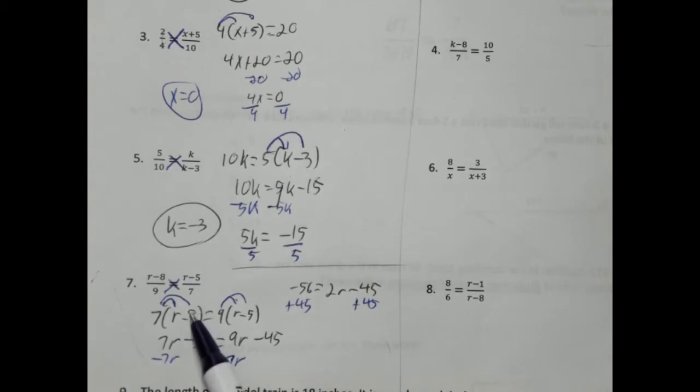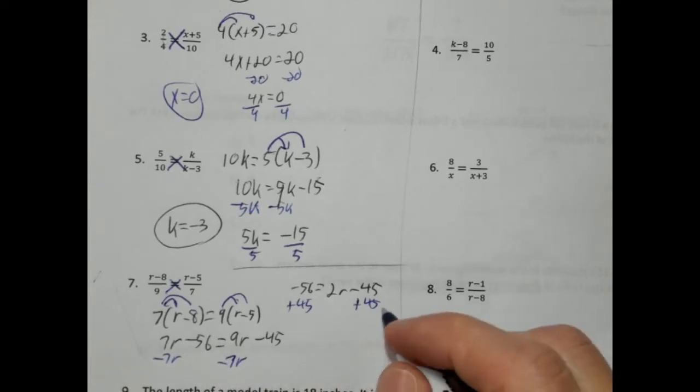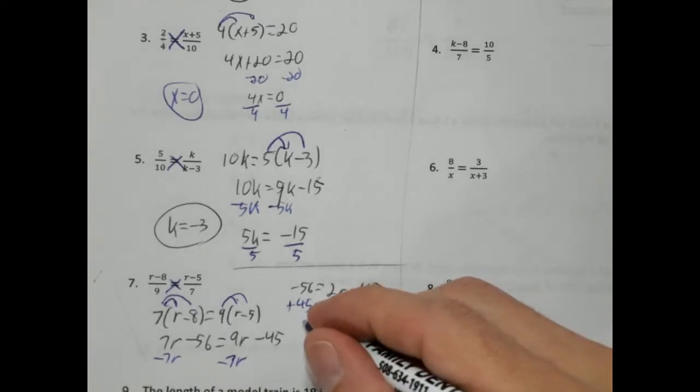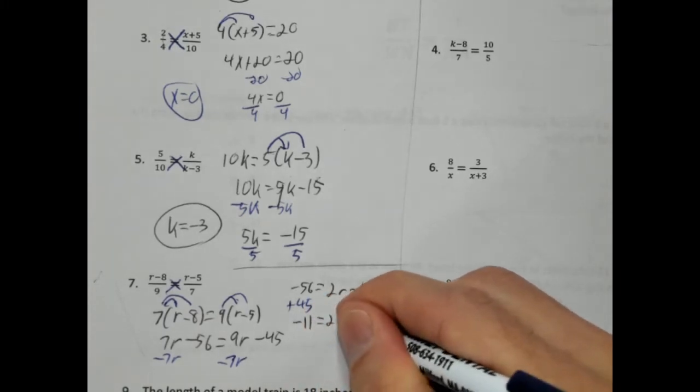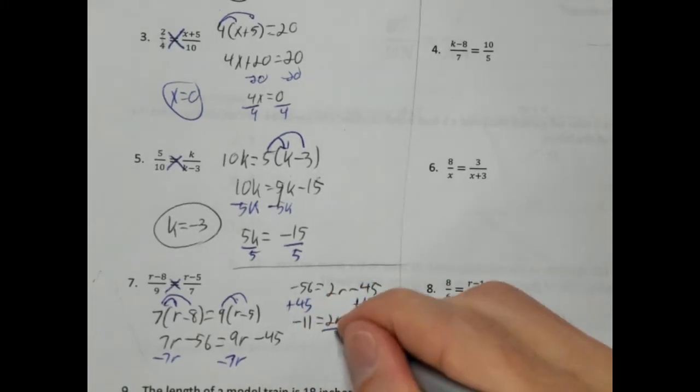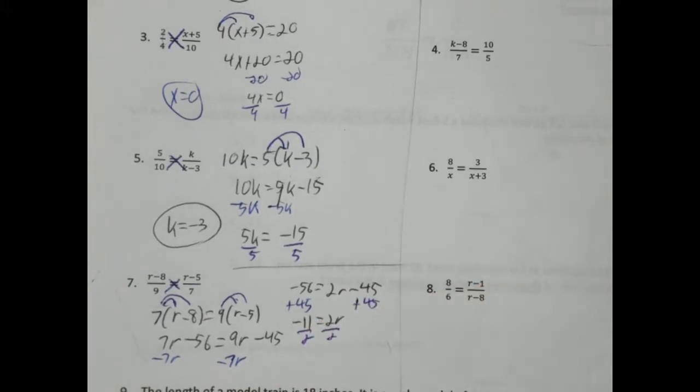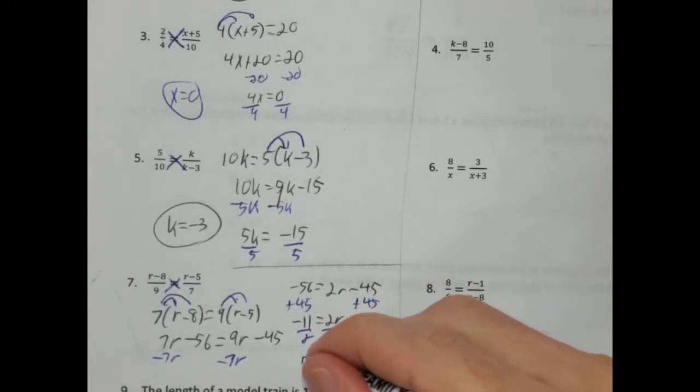Hold on. So 7 times r minus 8, we get that. 9 times r minus 5, you got to distribute. 7r, negative 56, 9r, yeah, this is right. Negative 7r, yep, 2r, add 45. Okay, so this is going to be negative 11, I believe. Yep, equals 2r, divide by 2. And r will be equal to negative 5.5.